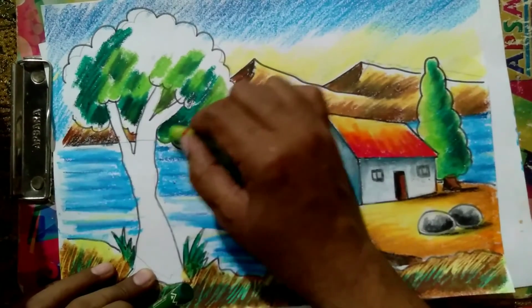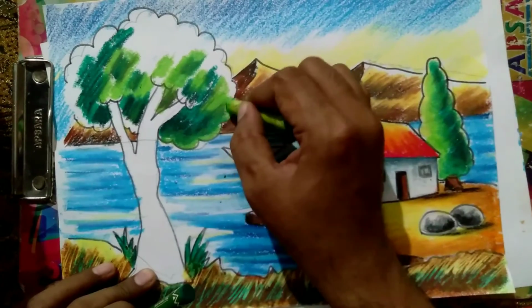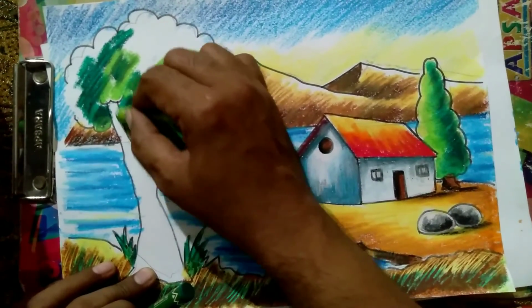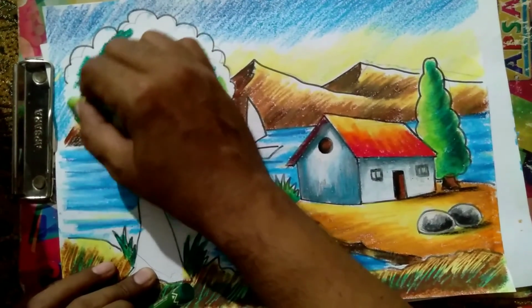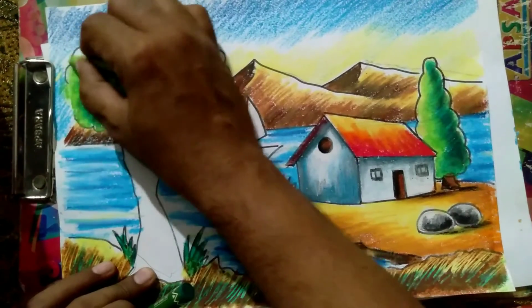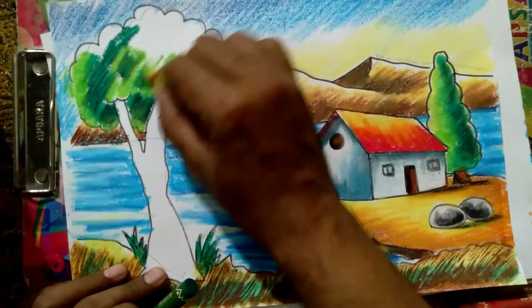Even this down portion also fill with the light green like this.